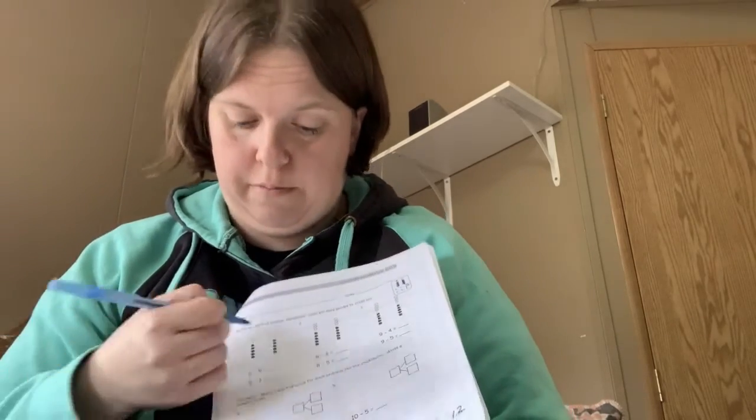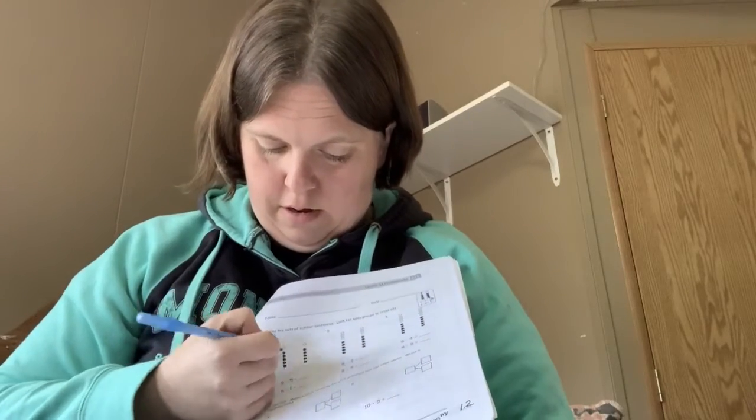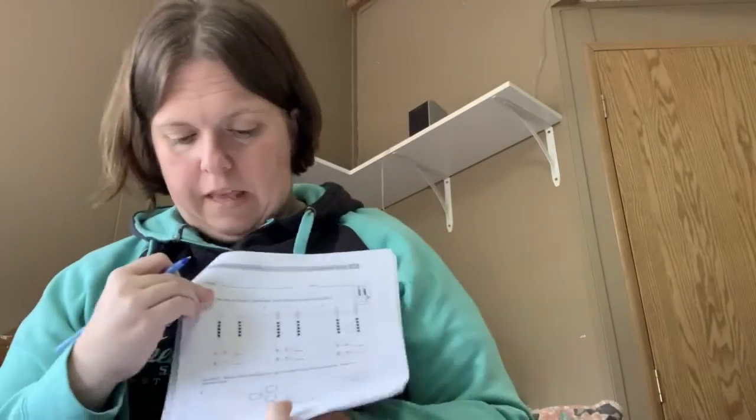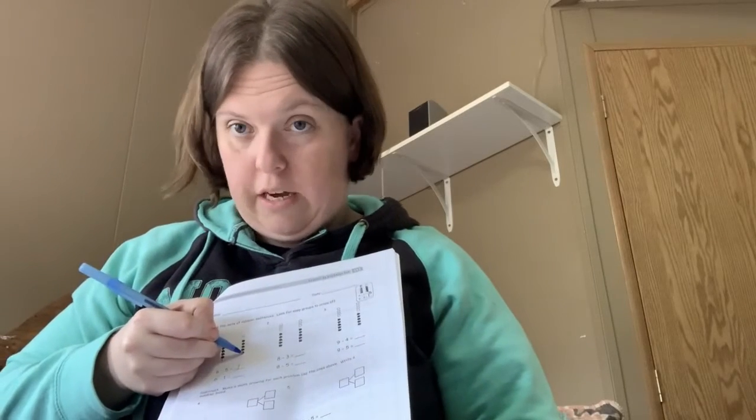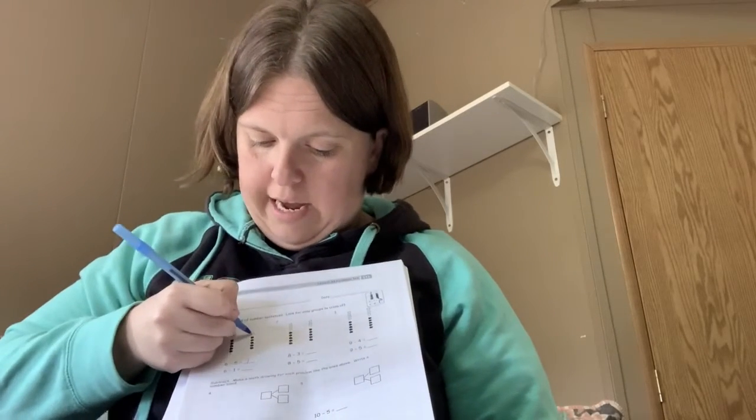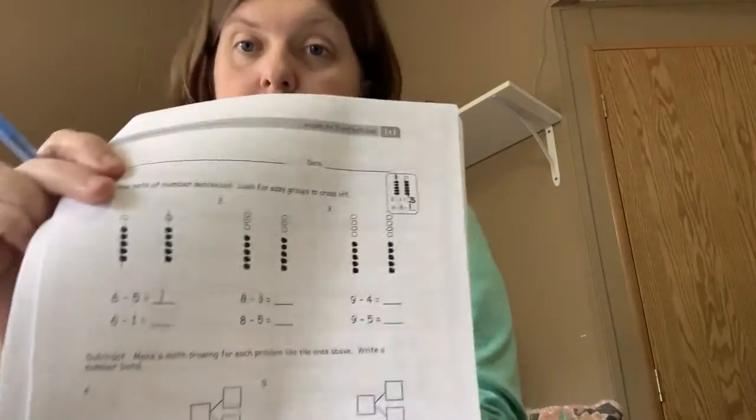So it wants us to solve the sets of number sentences and look for easy groups to cross off. Okay, so I'm going to use this first set here. They both start with 6. So this set goes to this problem and this set can go to that problem. So 6 take away 5. Well, an easy group to cross off would be 5. 6 take away 5 leaves me with 1. 6 take away 1, I don't need to cross out from the 5 group. I can just cross out this 1 and see that I have 5. You see that?